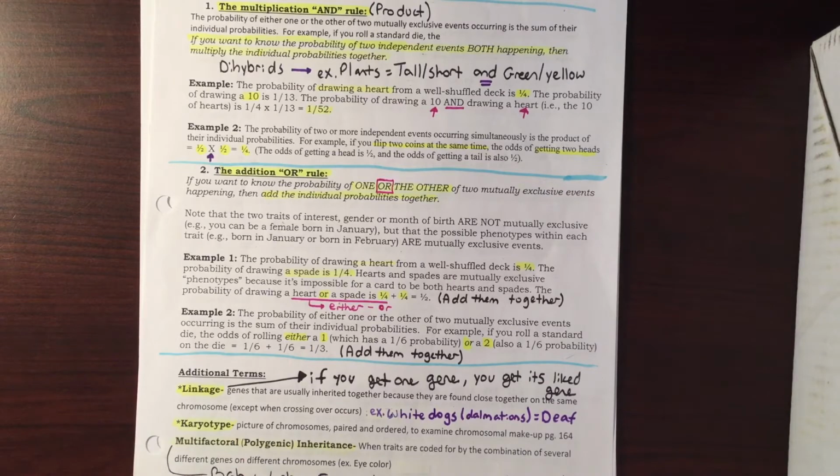So since they are mutually exclusive phenotypes, it is impossible to have both a heart and a spade. The probability of drawing a heart or a spade is 1/4 plus 1/4, which gives me 1/2. That means half the cards in the deck are either going to have a heart or a spade. We are going to add them together anytime you see that word or.